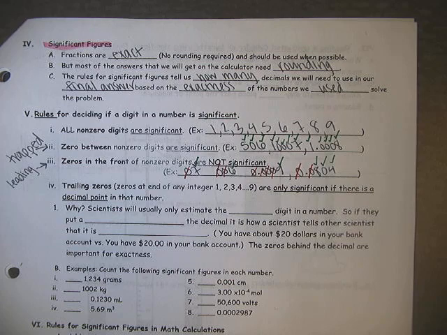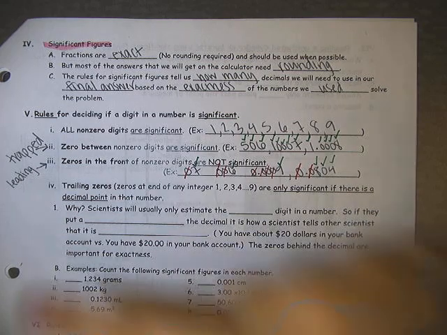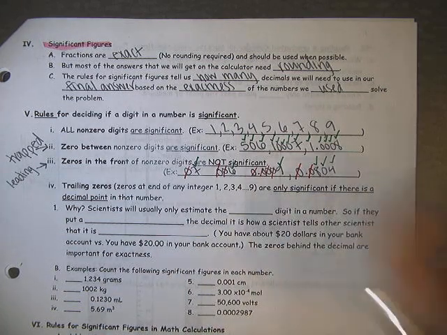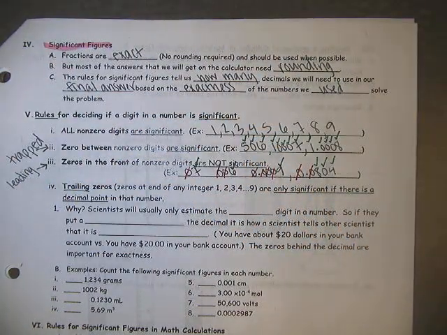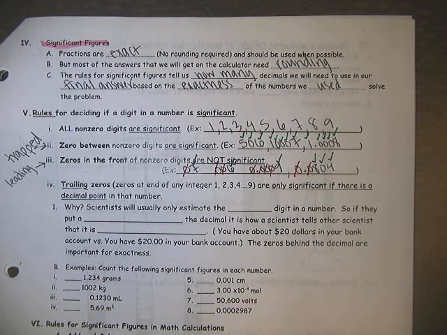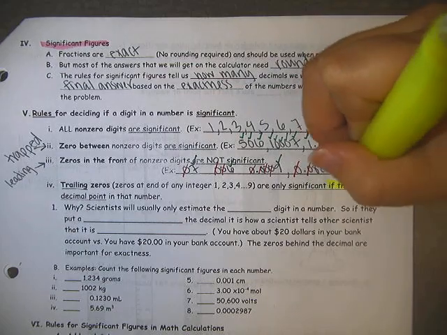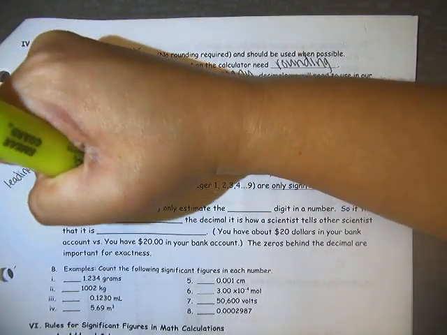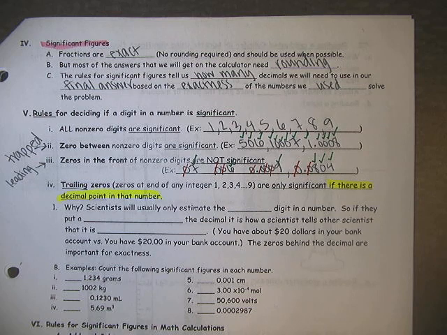I appreciate that. All right, and then the last type of 0 that we're going to talk about is a trailing 0. A trailing 0 is a 0 that is behind any integers. And this rule is the one that confuses students the most because it's a sometimes thing. Trailing zeros are significant, and I worded it this way on purpose. If there is a decimal point in that number, that does not say that they're only significant if they are behind the decimal. It says that they are only significant if the number has a decimal, period.